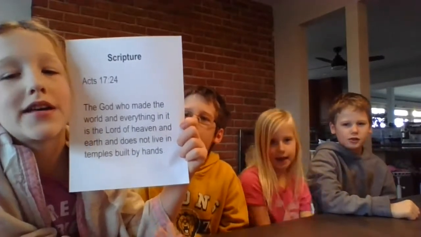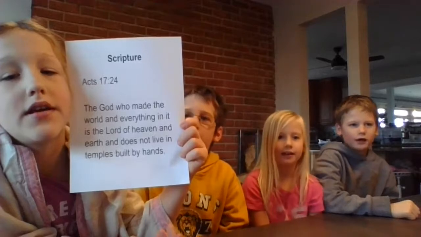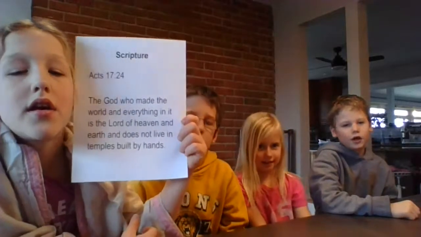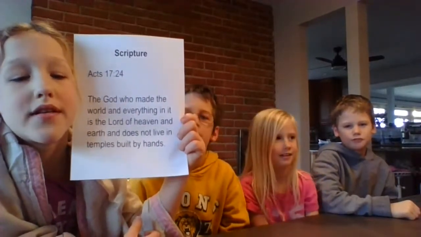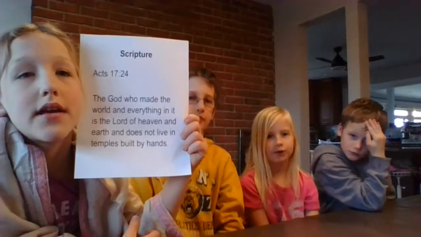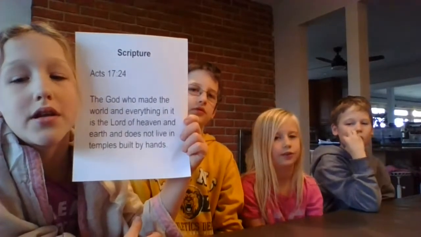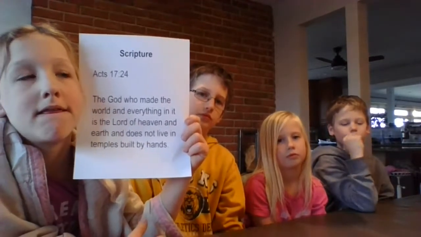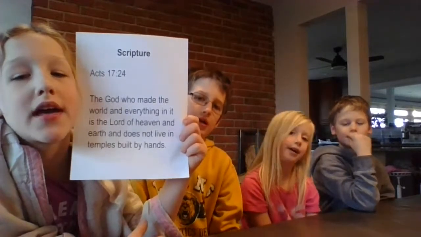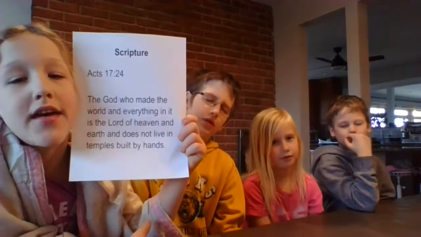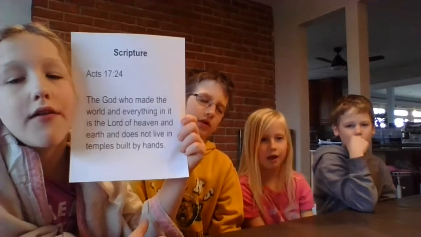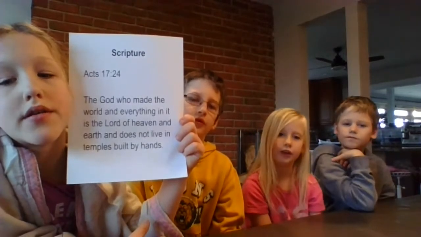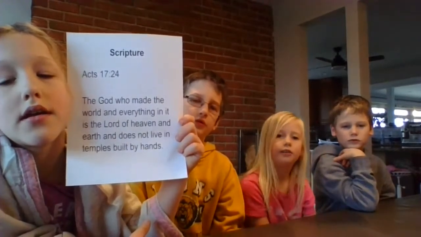God who made the world and everything in it is the Lord of heaven and earth, and does not live in temples built by hands.